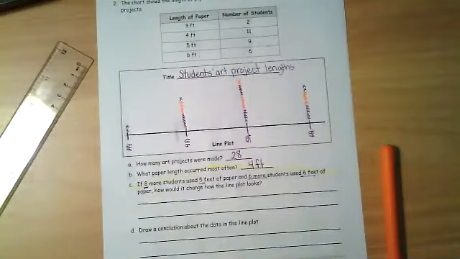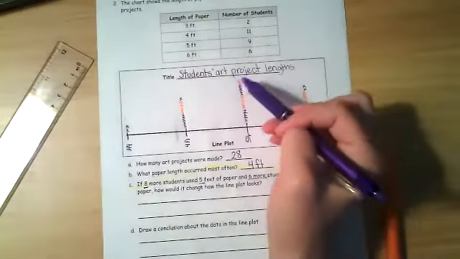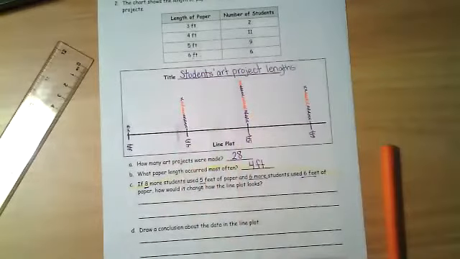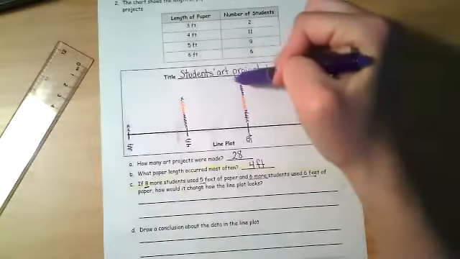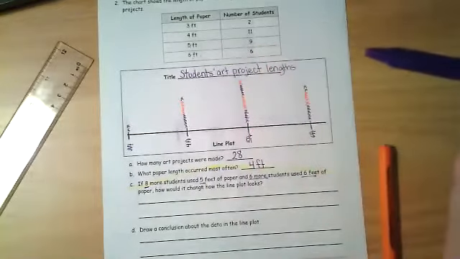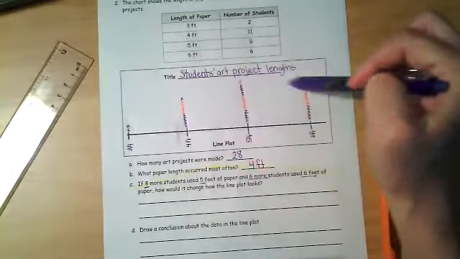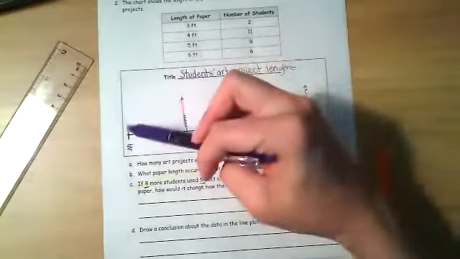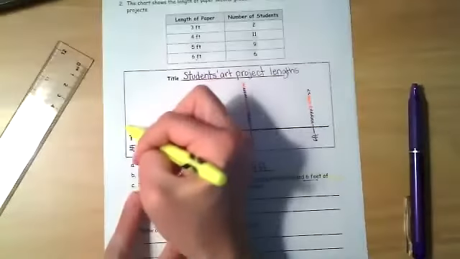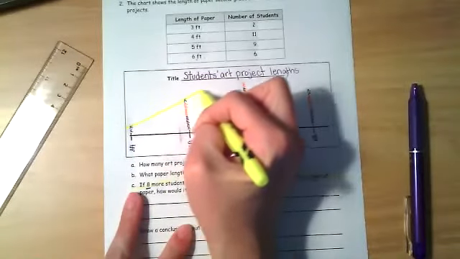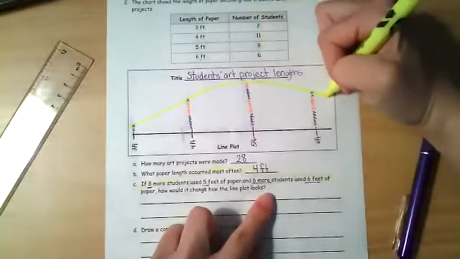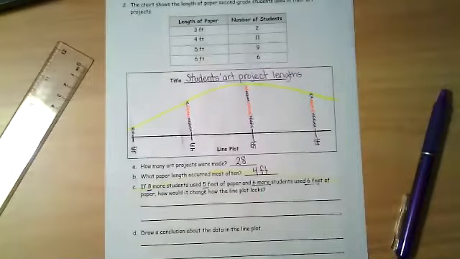Now, which is the highest? 5 feet, right? So it's going to bring your peak up. And then it's going to decrease, but it's not going to decrease all the way yet, right? Let's take a look at this slope. It's going to be a steady increase and then a decrease. That's the way our plot line is going right now.